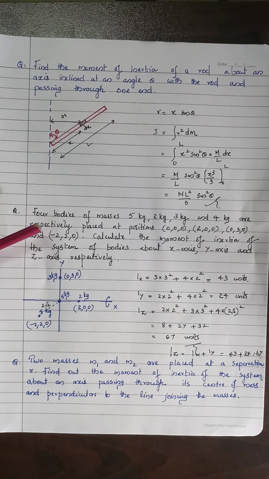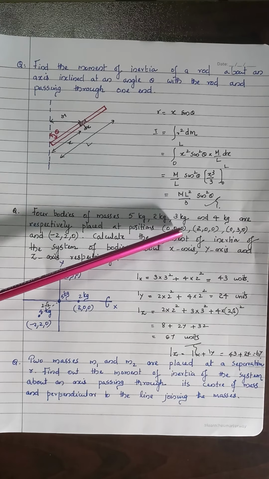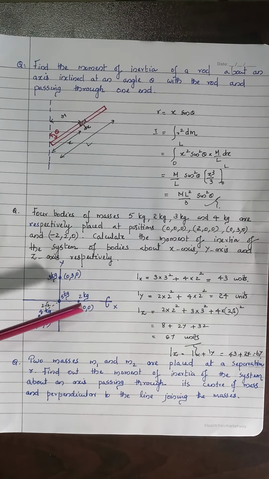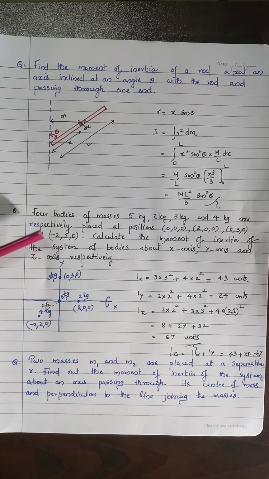4 bodies of masses 5 kilogram, 2, 3 and 4 kilograms are respectively placed at positions 0, 0, 0, 2, 0, 0, 0, 3, 0 and minus 2, 2, 0.